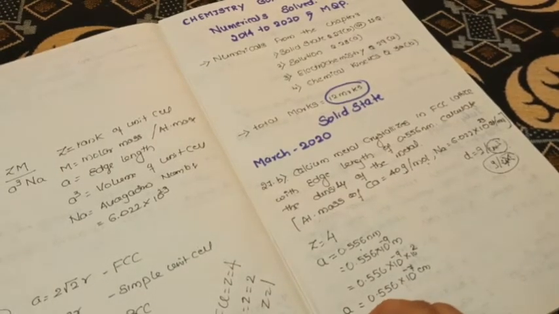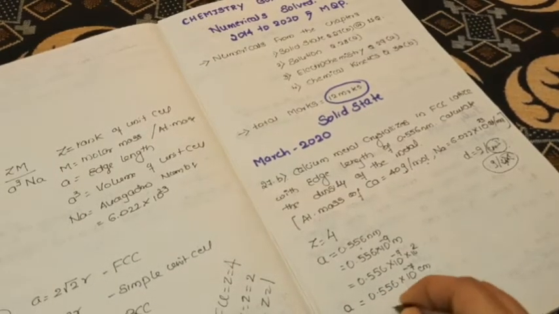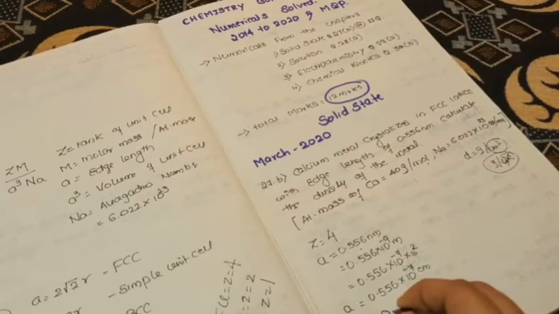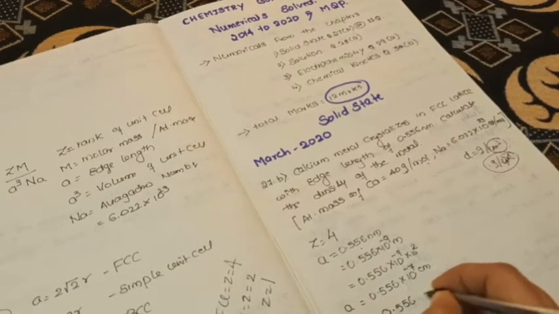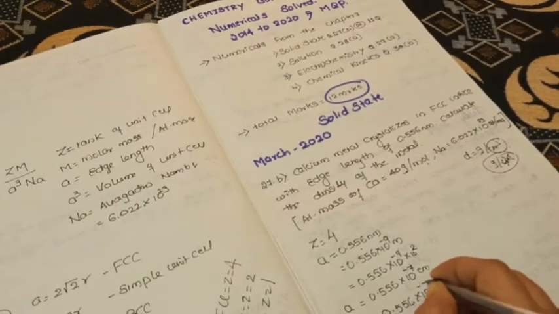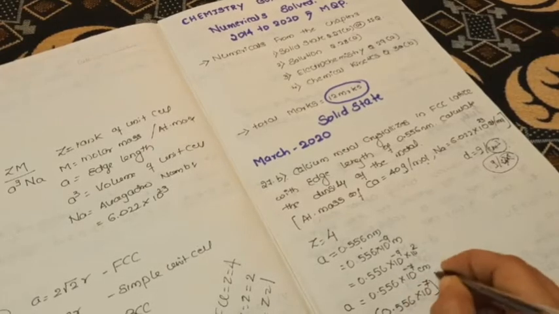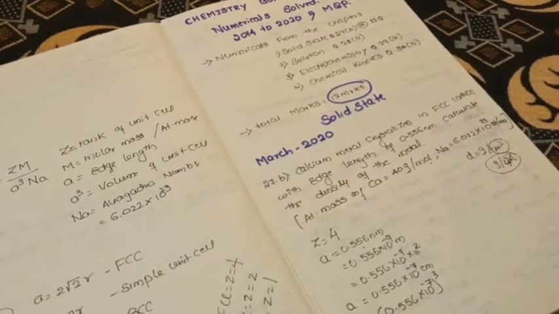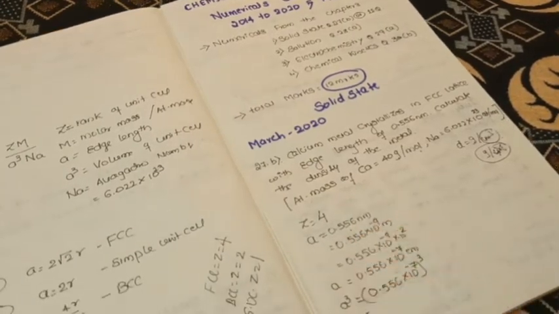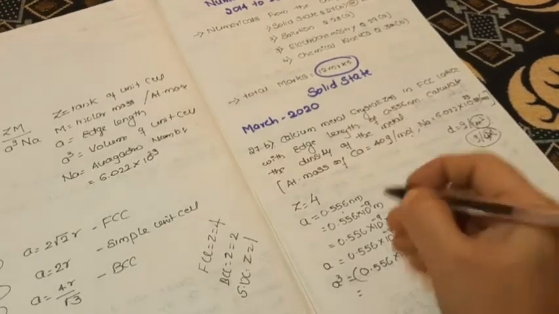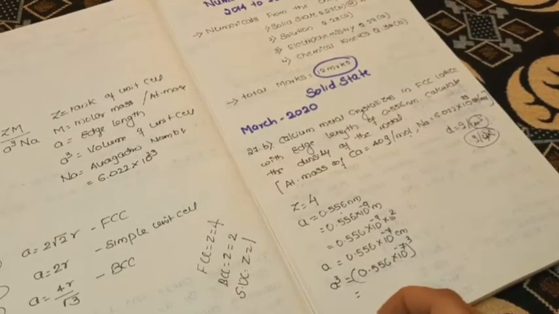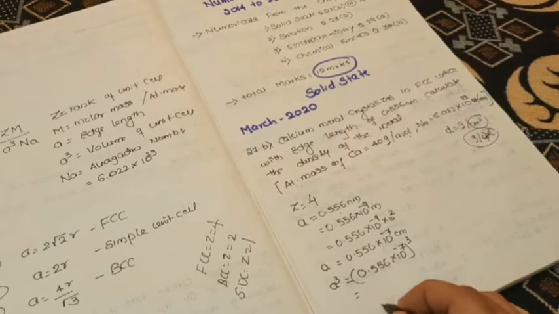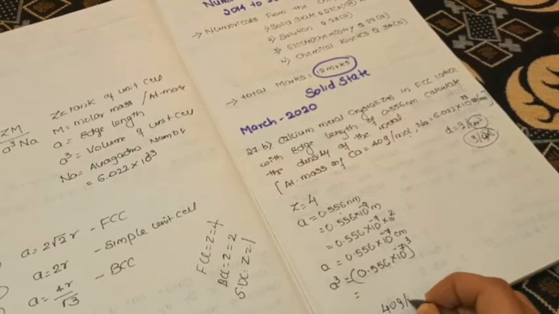What do you need to find out? You need to find out a cube. One more point I'm going to add here. Just wait for a minute. So minus 7 whole cube, this we're going to find out. Wait a minute. Now what else have they given? They have given the atomic mass or the molar mass, that is 40 gram per mole.